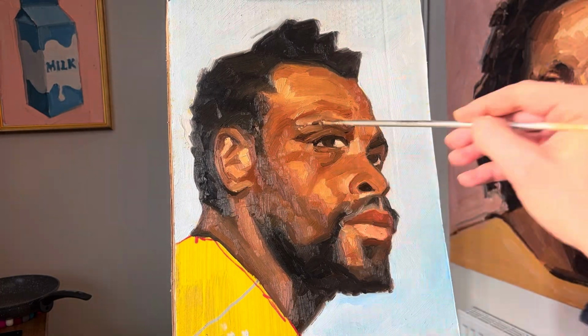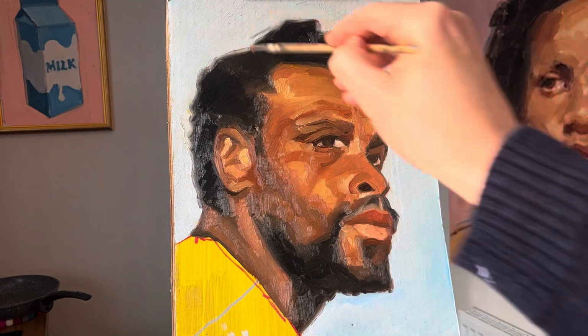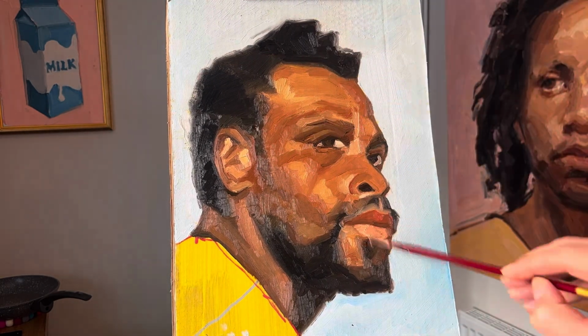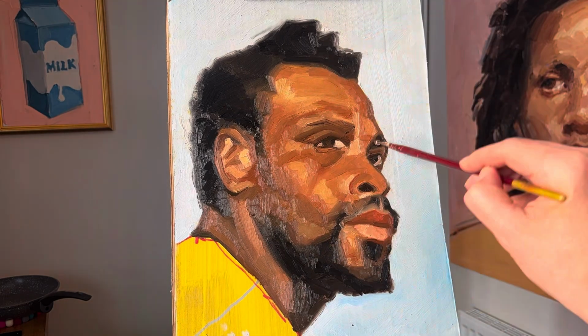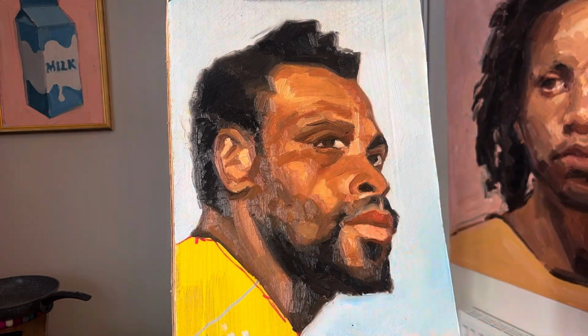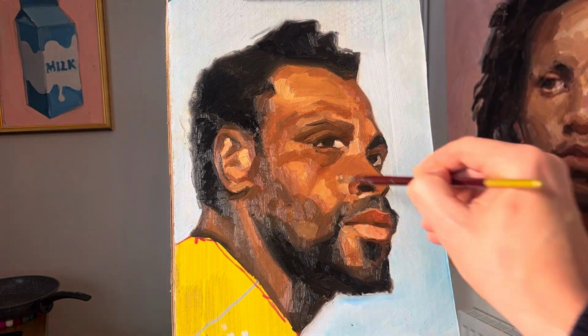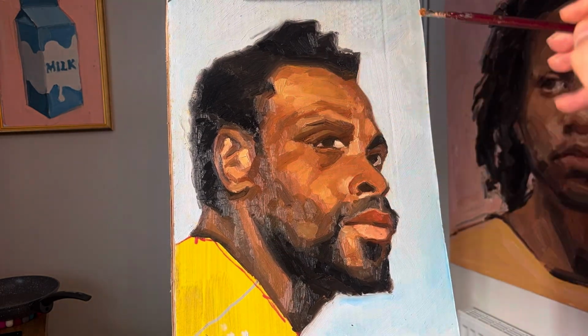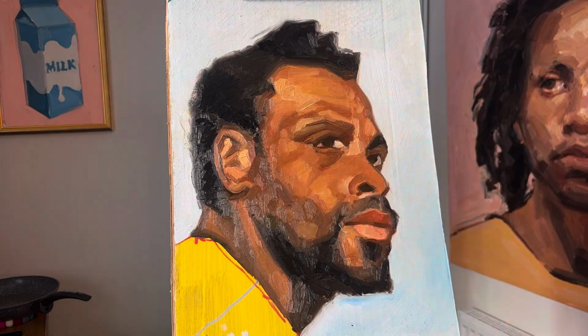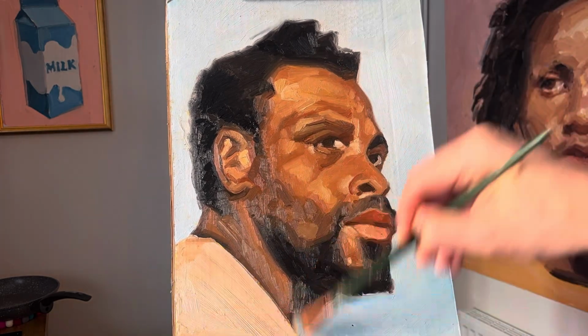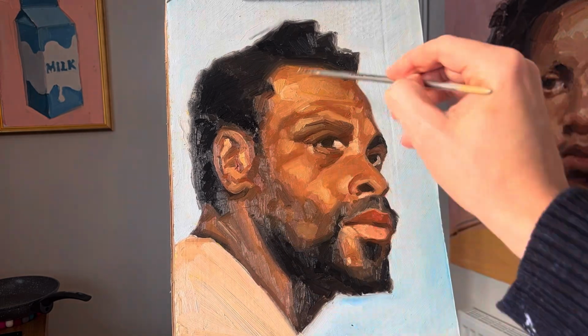Try and locate the highlights. You can be approximate at this stage, but because highlights are specific, they can be used to check, for example, the location of the eyes, or for example, the length of the nose. Locating the ear will help articulate the head with the neck and the shoulders. So try and locate the ear early on.